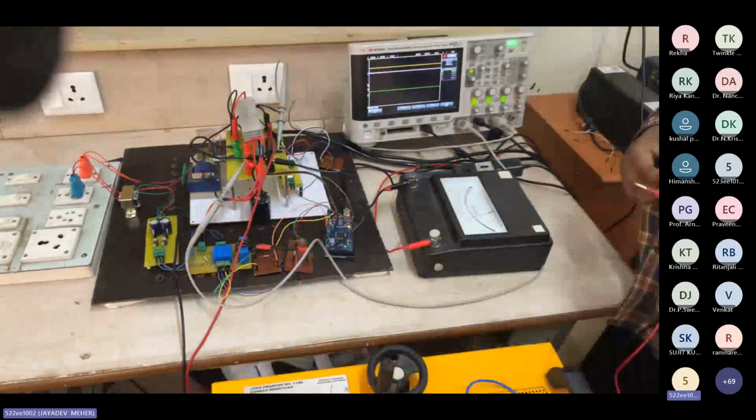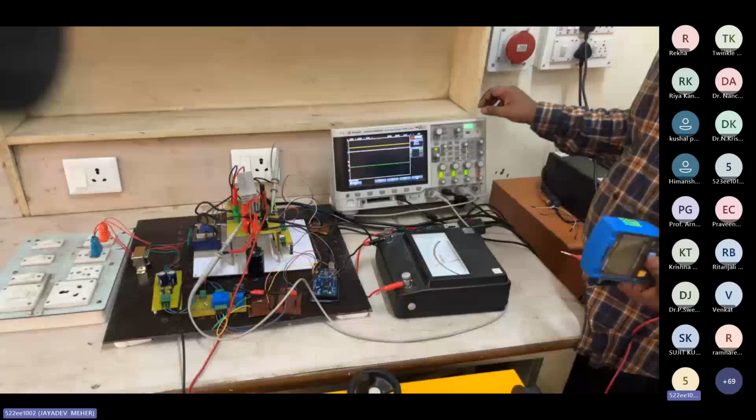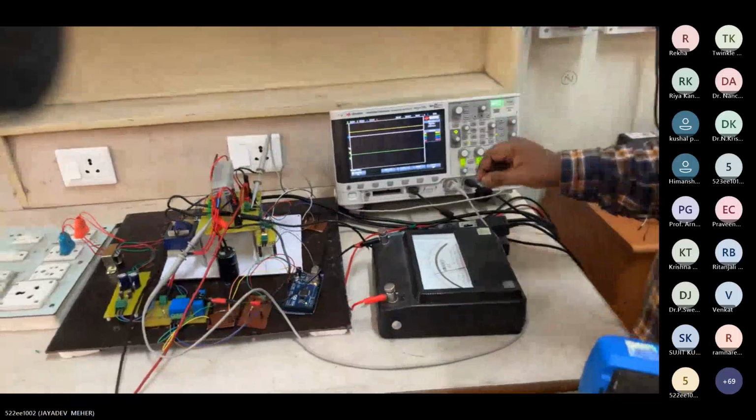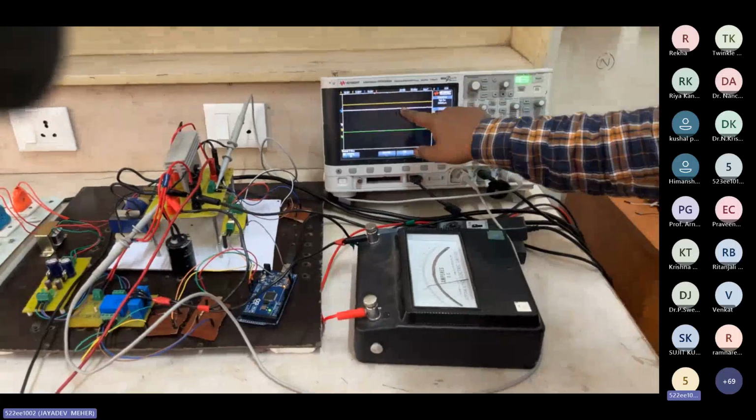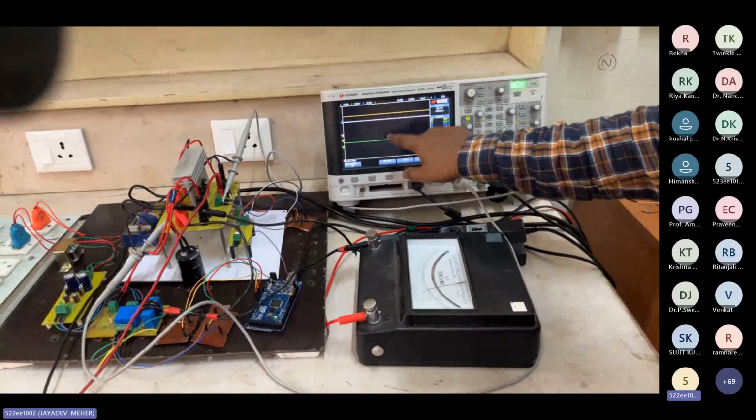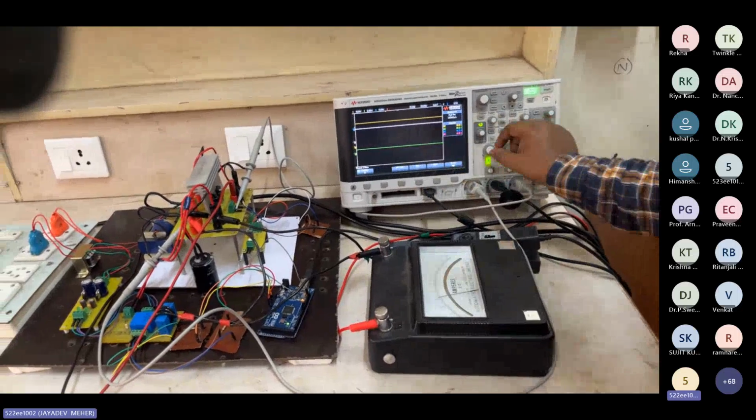So this is the power circuit. This is the power graph, this is the voltage, and this is the current.